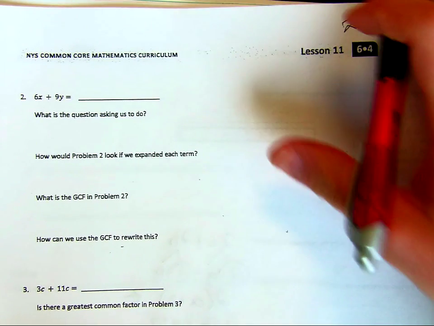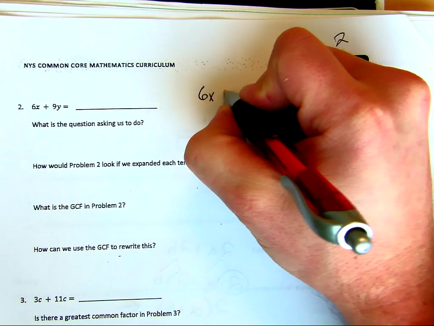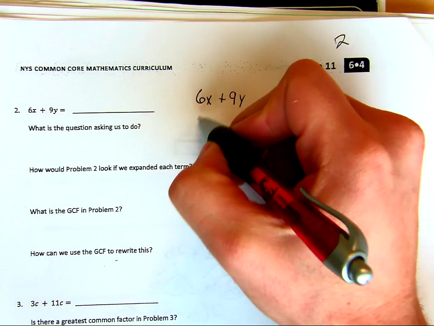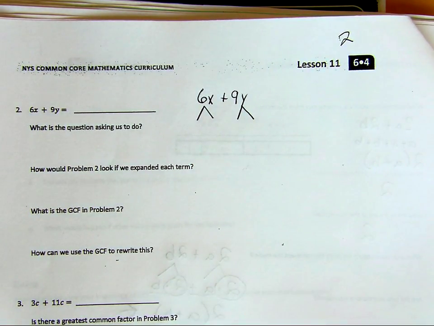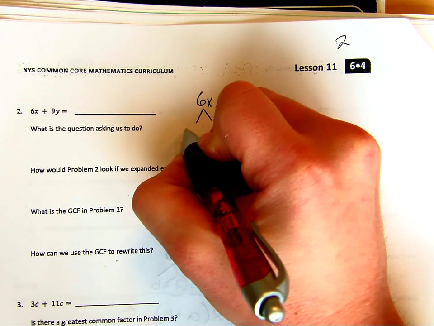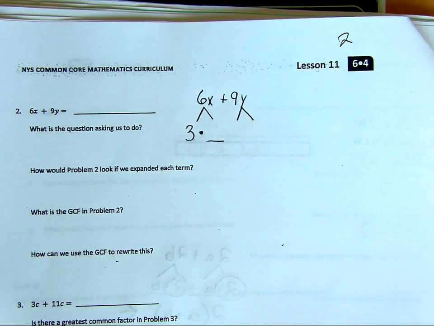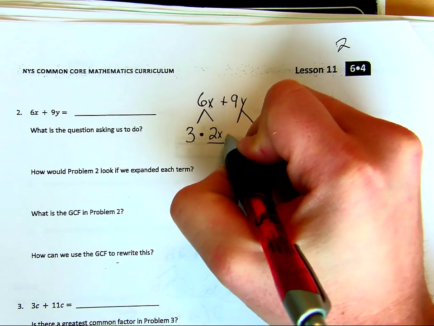All right, so let's look at one other one. 6x plus 9y. Now this one is maybe not as obvious as some of the other ones might have been. What is in common between 6x and 9y, or what is their greatest common factor? Nikki? 3 goes into both of them, right? So 3 times what is going to make 6x? Gavin? 2x. Bring down my addition sign.